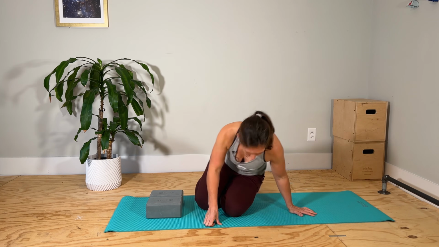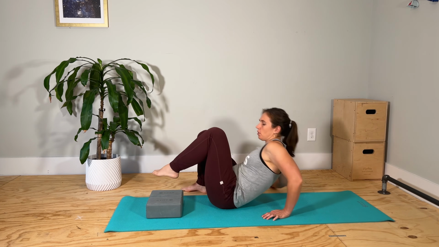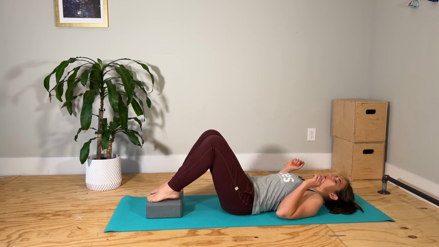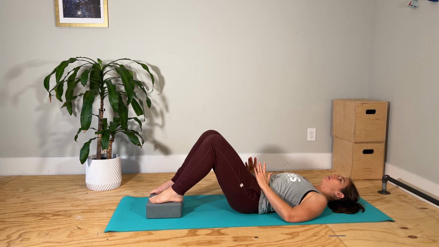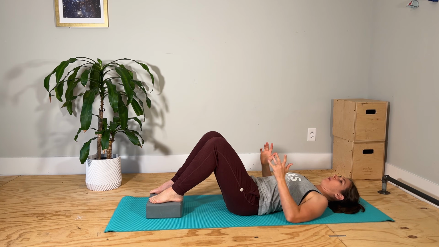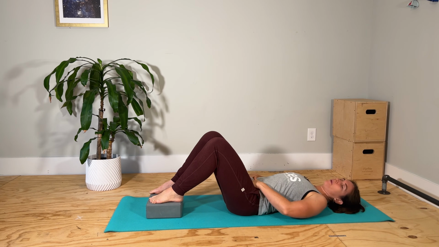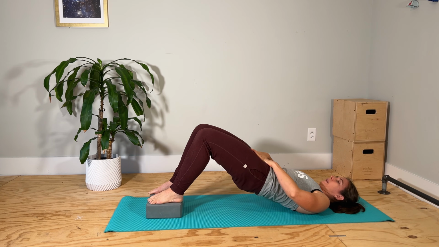So what I really like doing for this is we can do a foot elevated bridge. By elevating your feet on something, you're going to bias to get a little bit more hamstrings to help with that reorientation of the pelvis. So we're going to lie down here and you're going to position your feet up on some yoga blocks or books. And we're going to pay attention to what is happening in that pelvis. So you're going to have your hands on your hip bones and your pubic bones. And then we're going to lift up into that bridge.